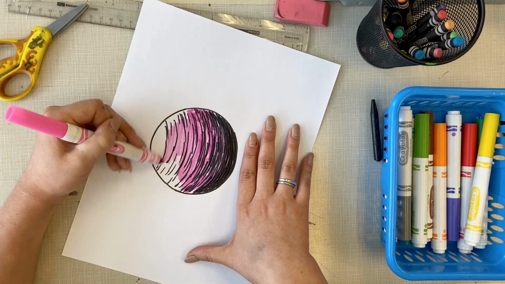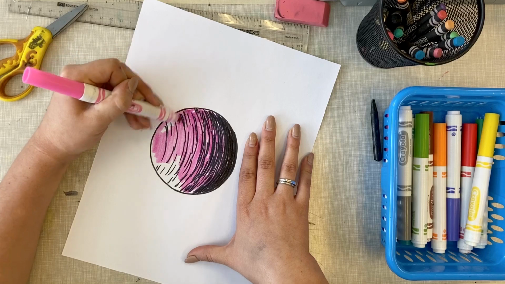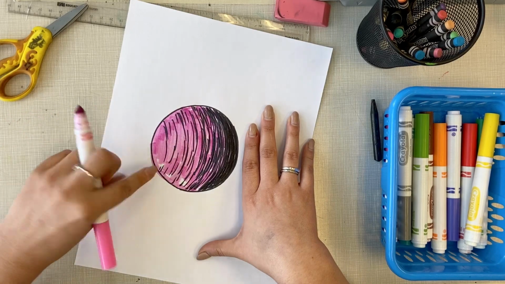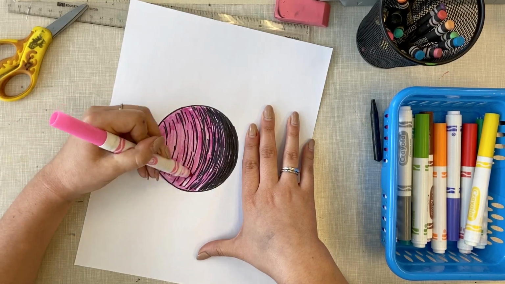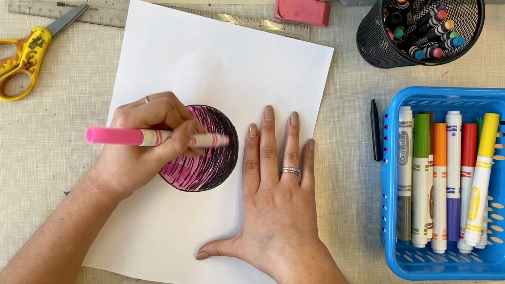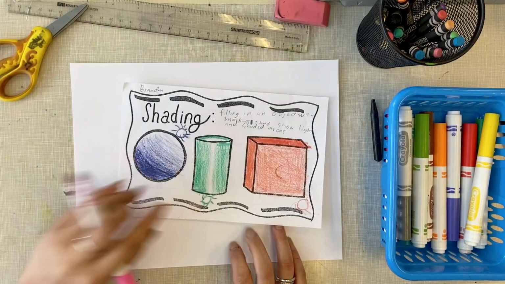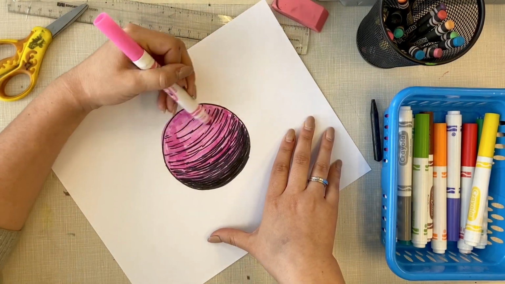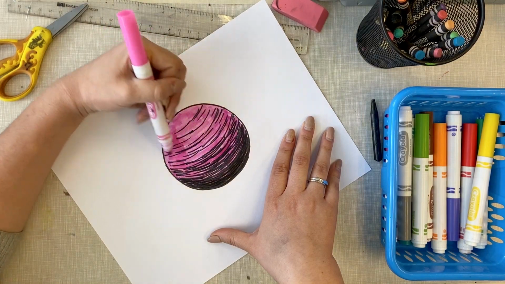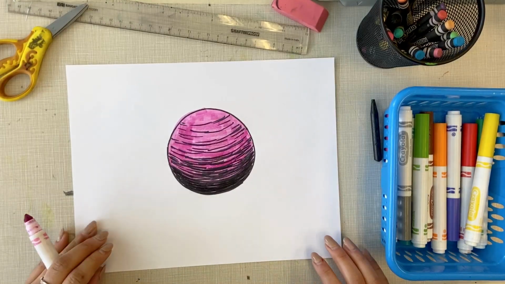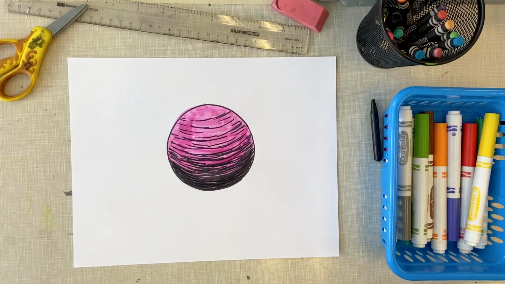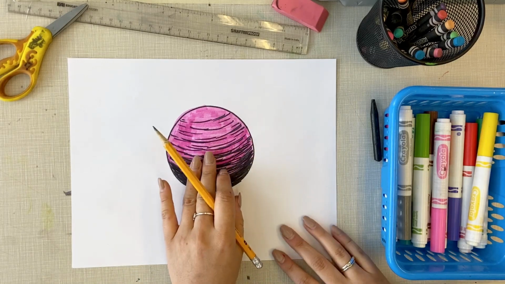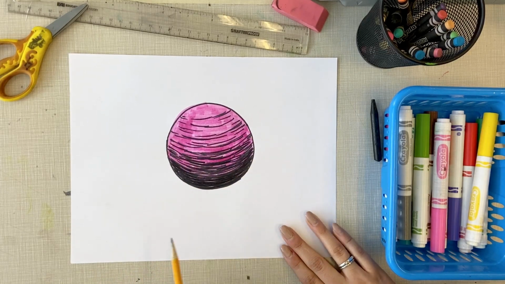And because we did our hatch lines first, and that's working as our shading, we do not need to focus so much, don't worry about that. We do not need to focus so much on changing or adding shading with our color, which is how we did it this first time, right? We pushed down harder to make it darker. But because we used our black outlining tool, we don't need to do that right now. It's already done. And there you go. There's my pink ball.